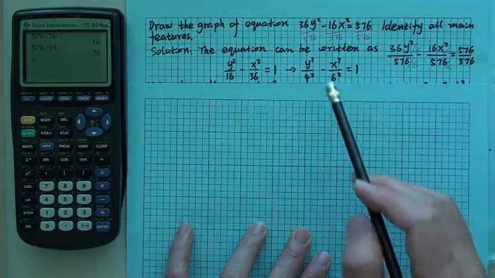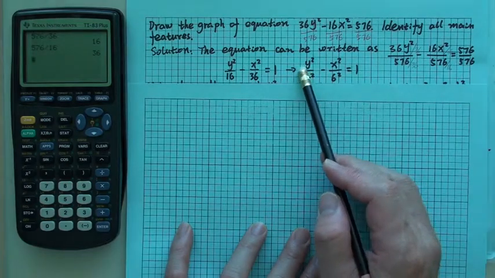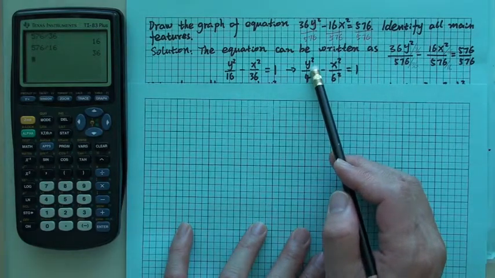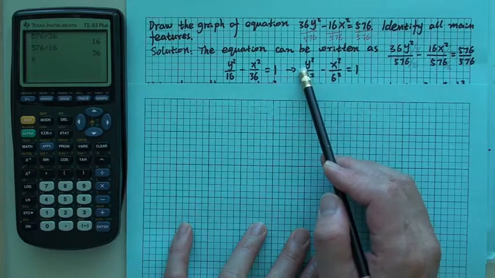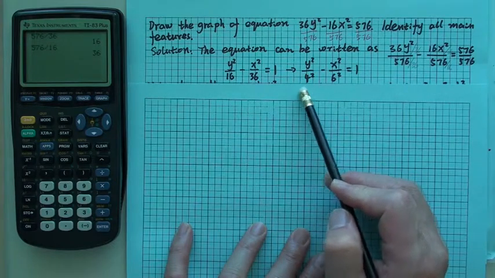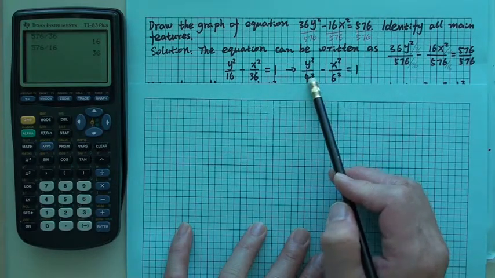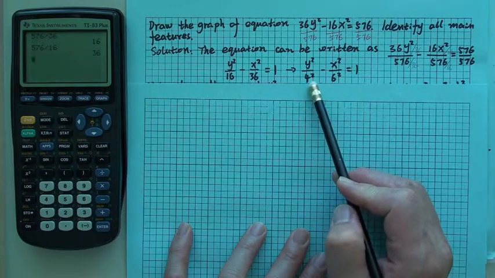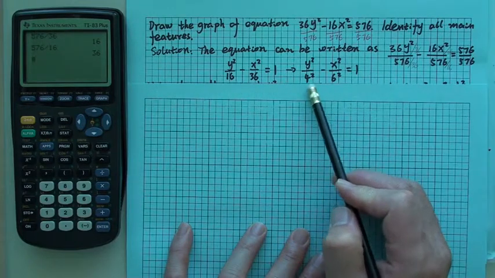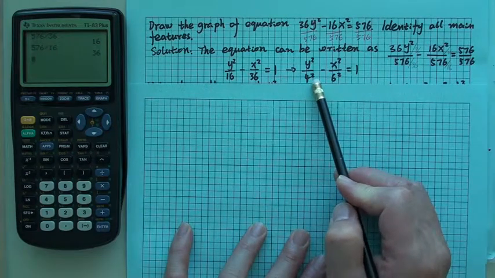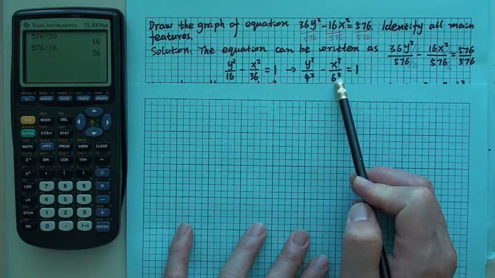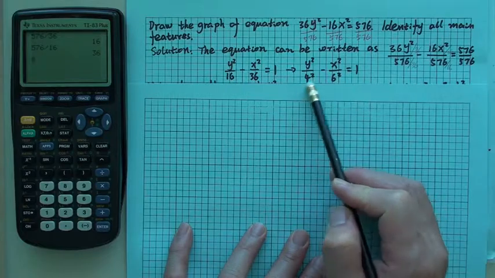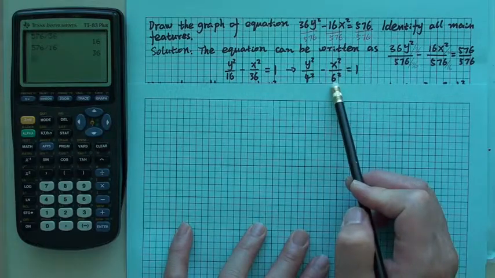Down here, y squared has the positive coefficient. Okay, so whichever variable is positive, the denominator below it will be a squared. So a will be 4, b will be 6. Again, this is different from the ellipse.